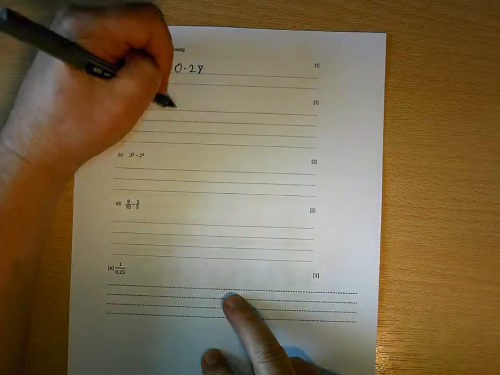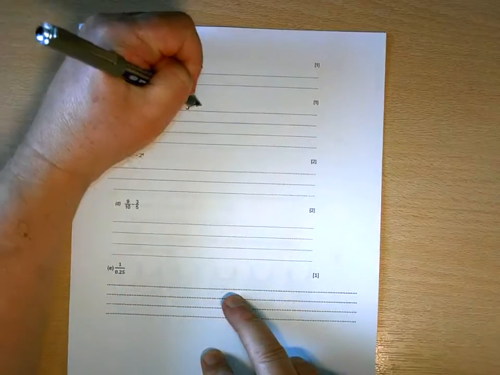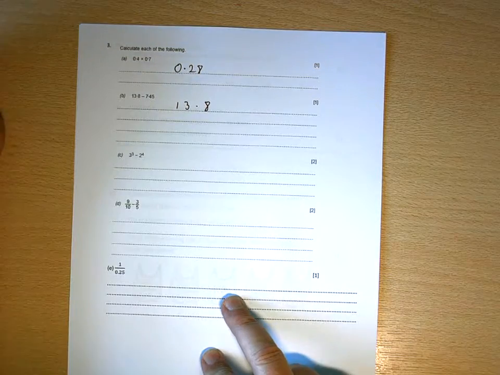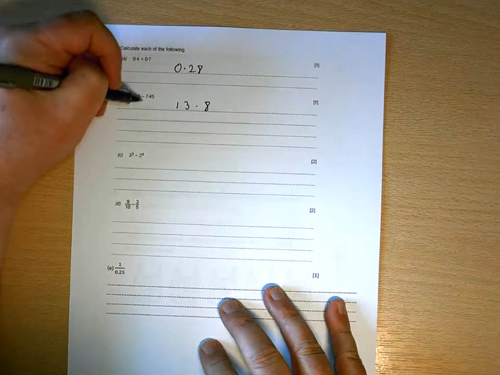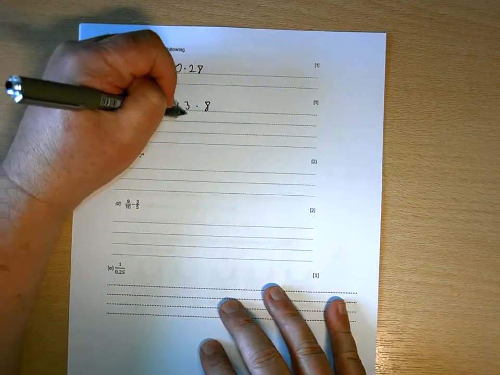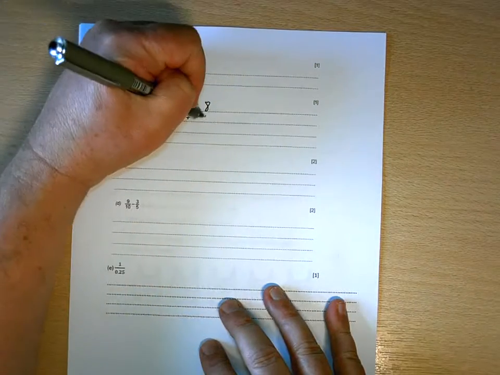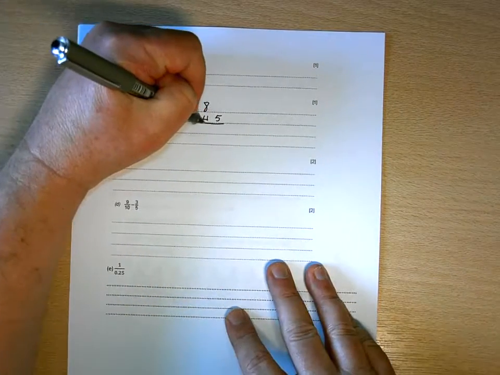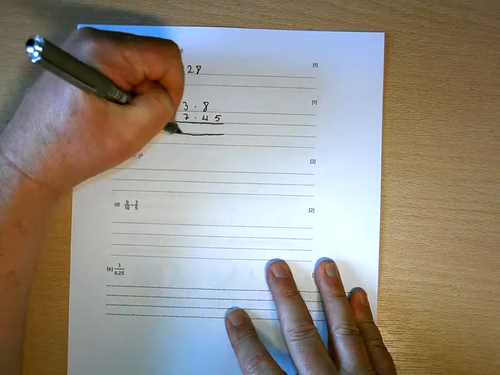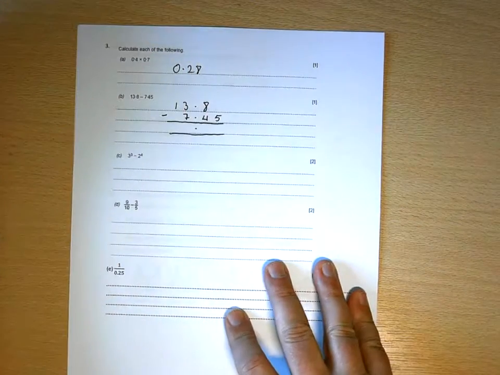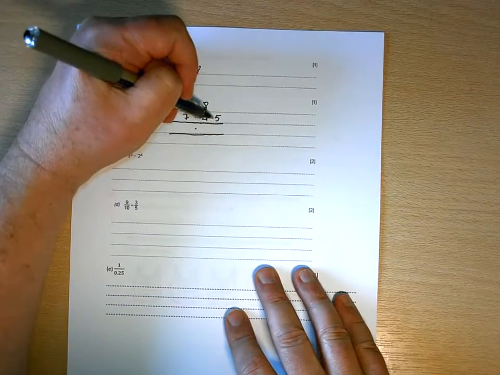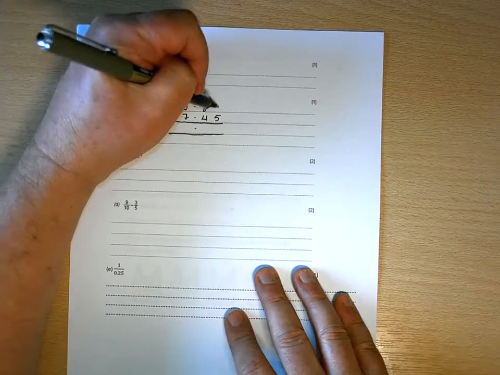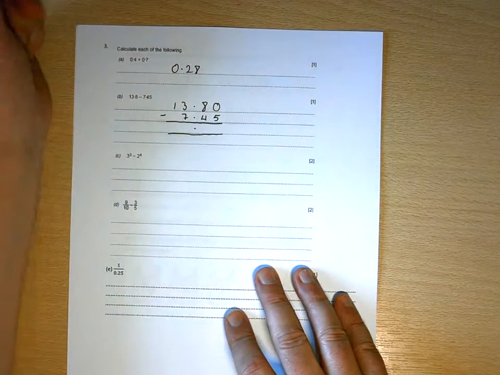This one is a decimal subtraction, which I'll lay out in column form. So the 7 is a unit, so that would go beneath the 3, and then I'd have that. So that's how it's laid out. I need a digit above that. If there isn't one there, I can put a 0 in.